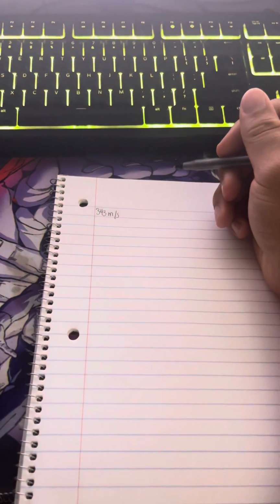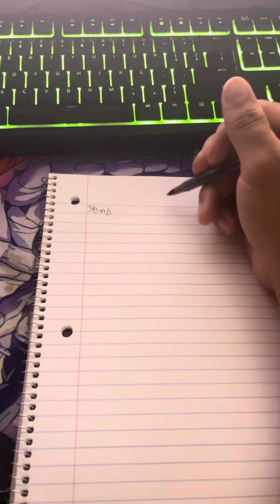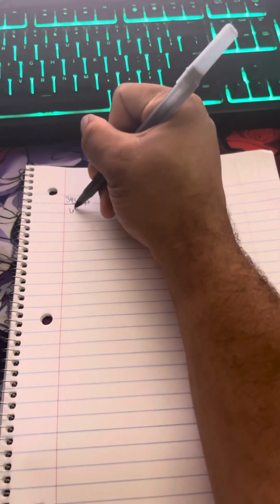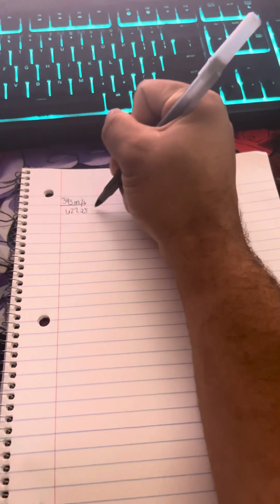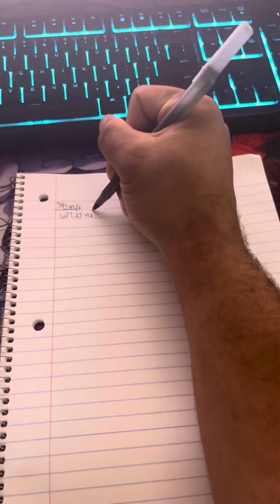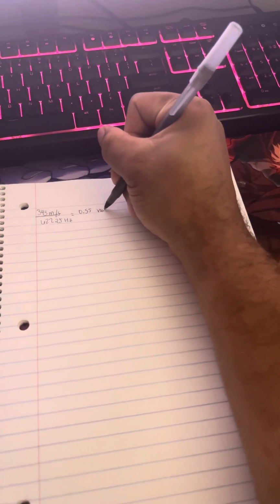And we have to use the formula for wavelength. So we divide that by the frequency, which was 622.25 hertz. And let's see what we get. .55. And this is now the wavelength of the sound. So which is wavelength.